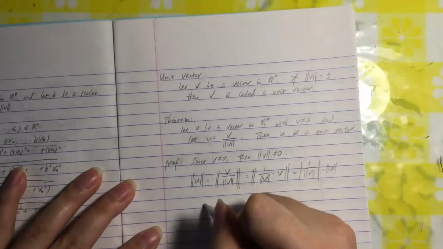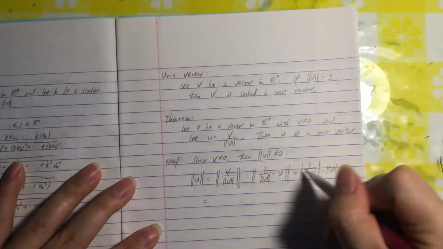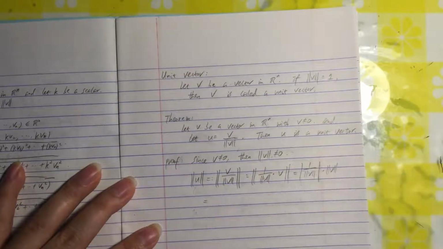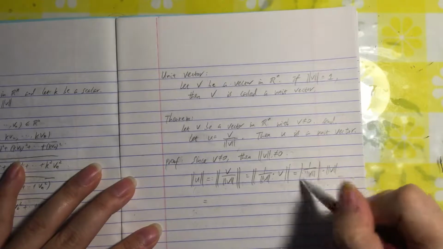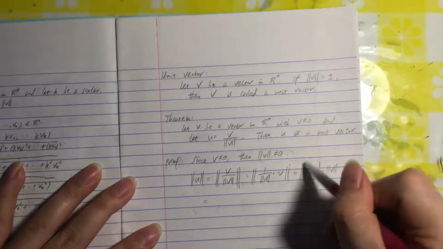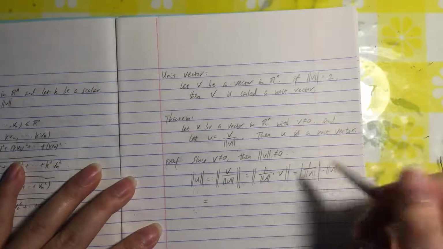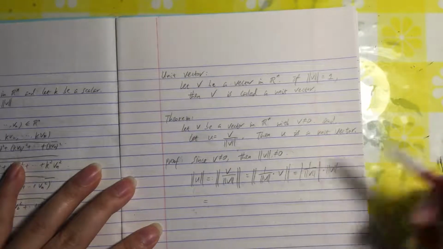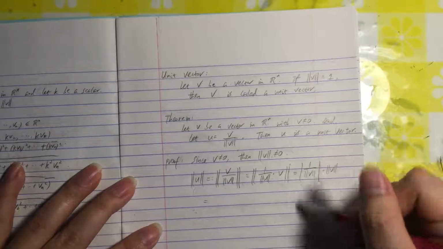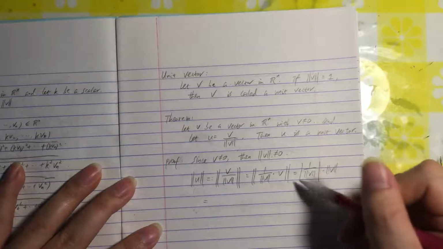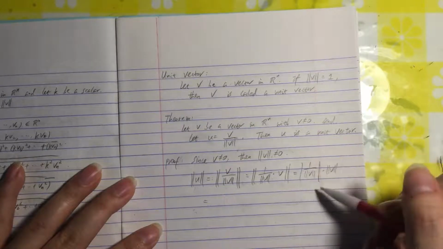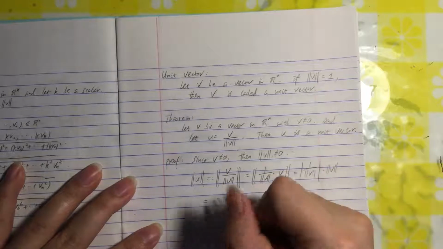Now, inside the absolute value, we have 1 over the norm of v. We know that norm of v is non-negative. Also, number 1 is non-negative. Non-negative number divided by non-negative number is always non-negative. And absolute value of non-negative number is non-negative. It stays the same.